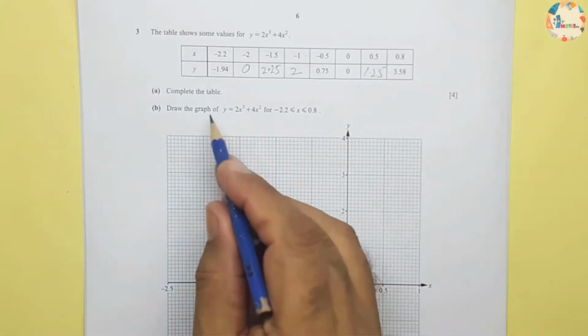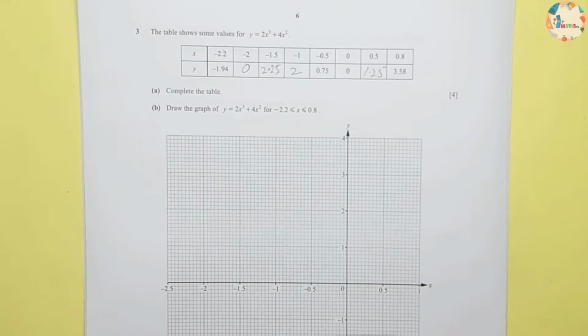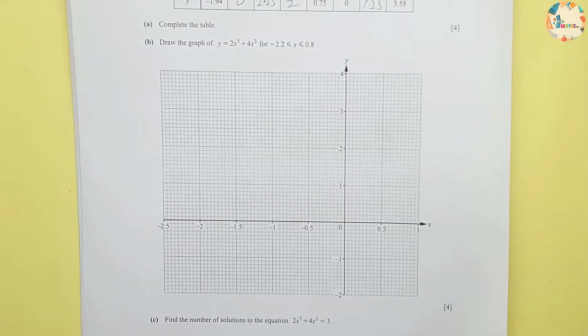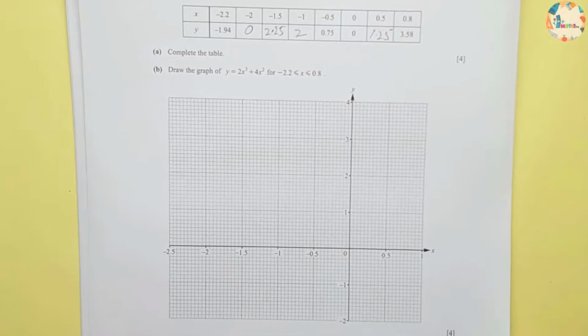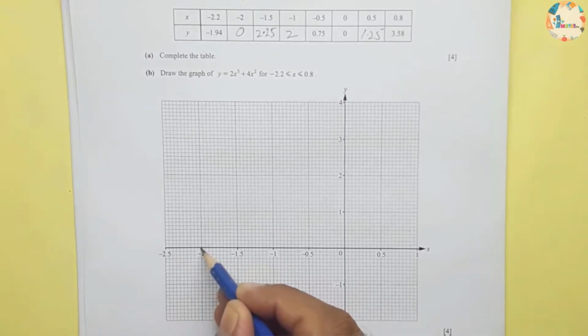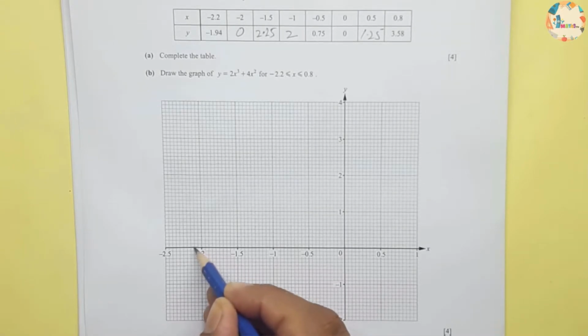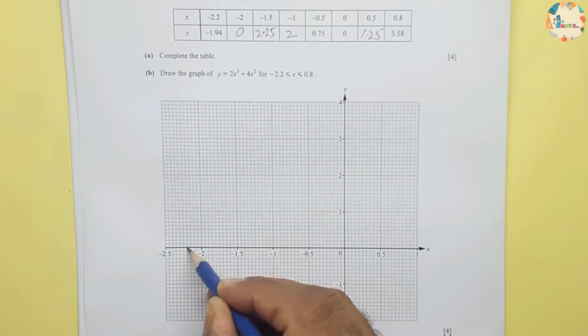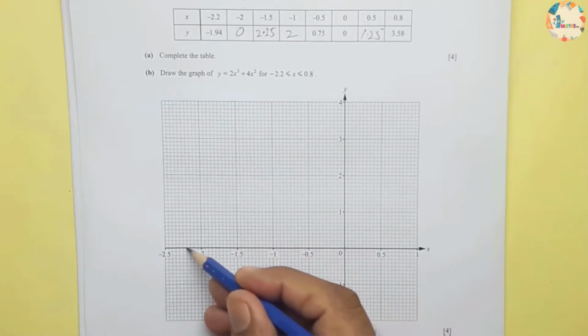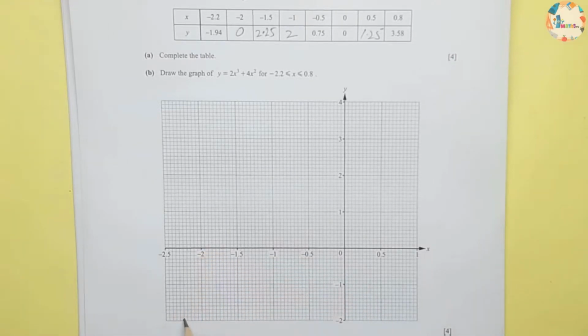The second part is to draw the graph of this one. For these values we have to plot the graph. First value is minus 2.2 and minus 1.94. So I will keep it over here so that you can see the complete graph and the values as well. So x value is minus 2.2. So this will be 2.1, this will be 2.2, minus 2.2 and minus 1.94 will be over here. Okay, so we got this point.